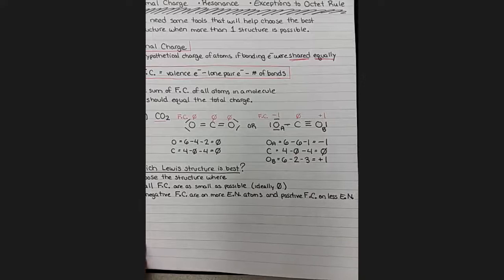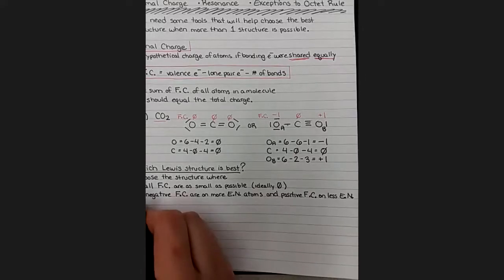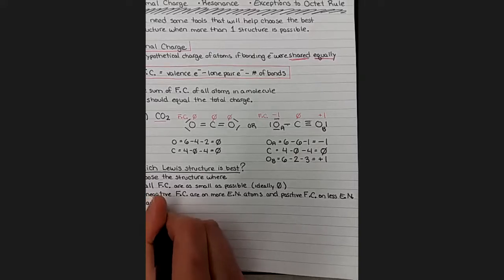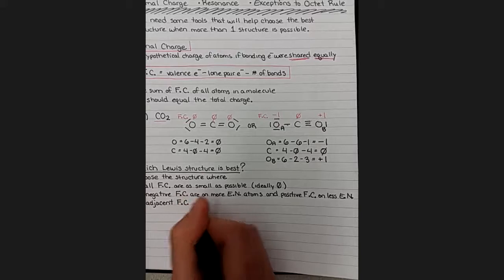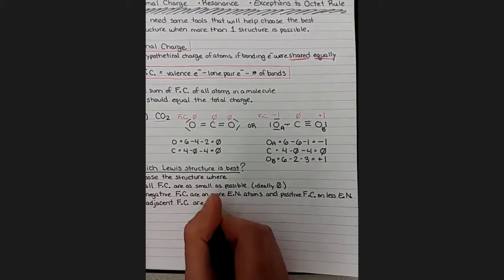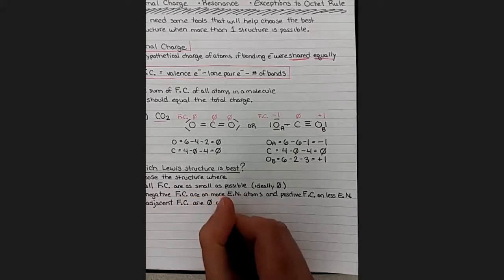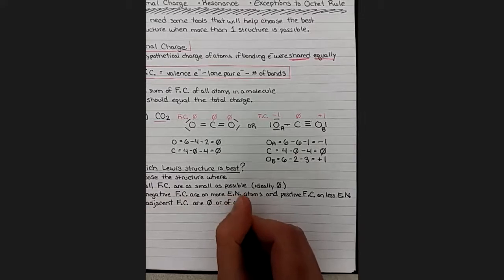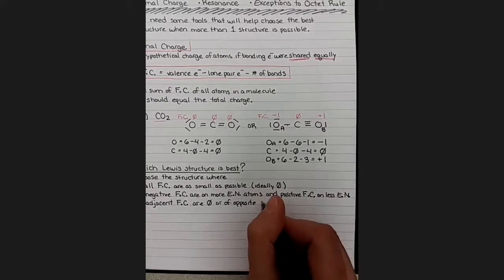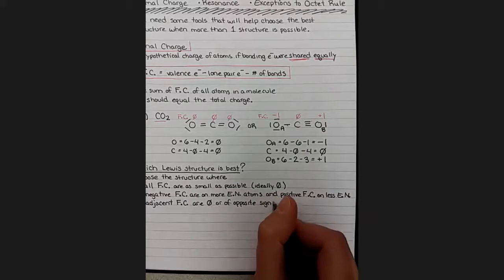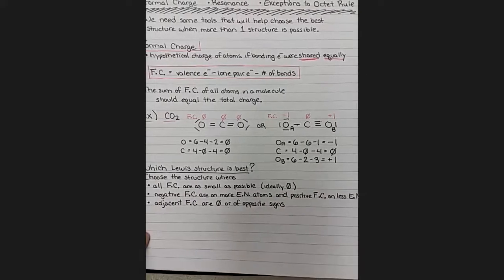There we go. And our third recommendation is we want to choose the structure where adjacent formal charges are both zero or are of opposite signs. So we don't like to choose structure where there are two positive formal charges next to each other or two negative charges next to each other.